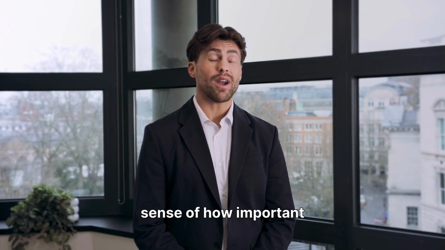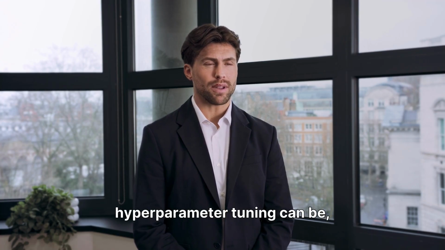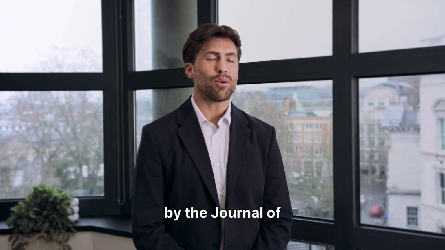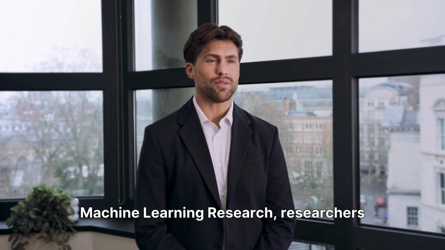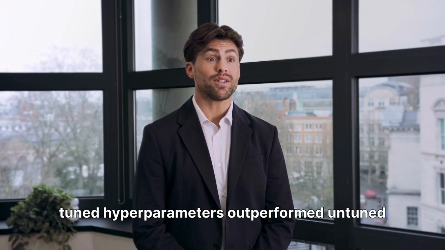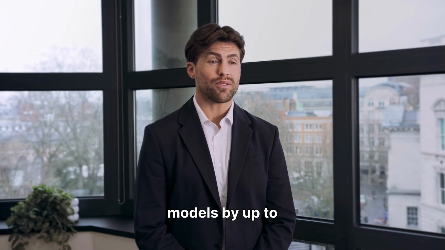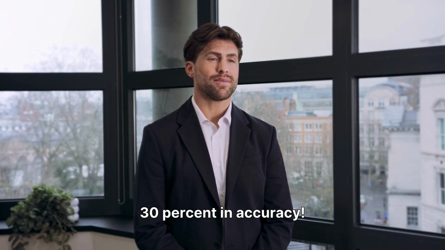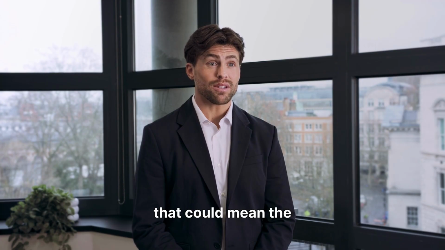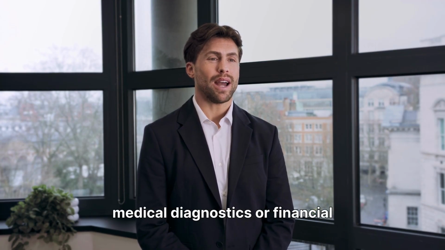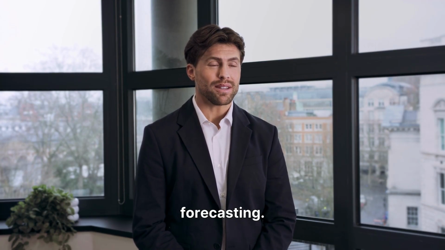To give you a sense of how important hyperparameter tuning can be, let's look at some data. In a study published by the Journal of Machine Learning Research, researchers found that models with tuned hyperparameters outperformed untuned models by up to 30% in accuracy. That's a huge difference that could mean the world in applications like medical diagnostics or financial forecasting.